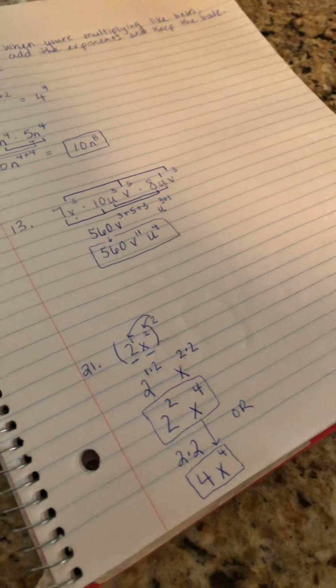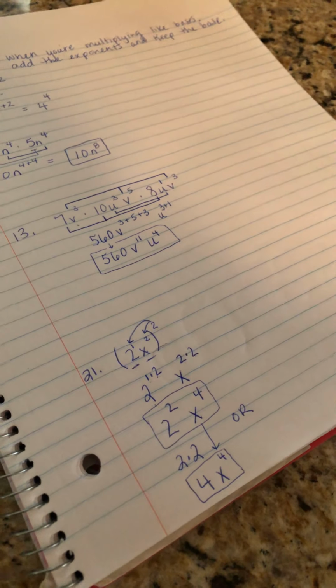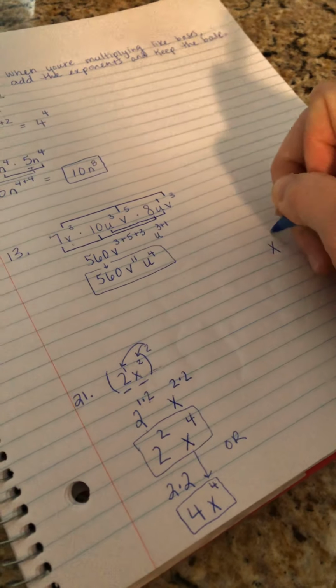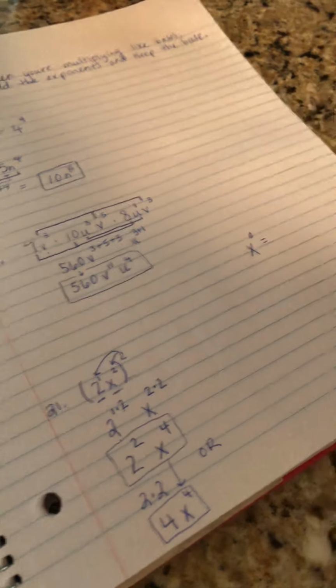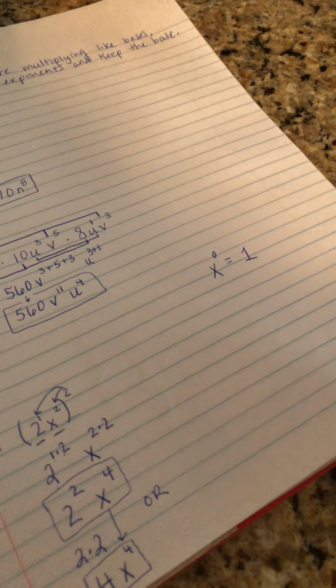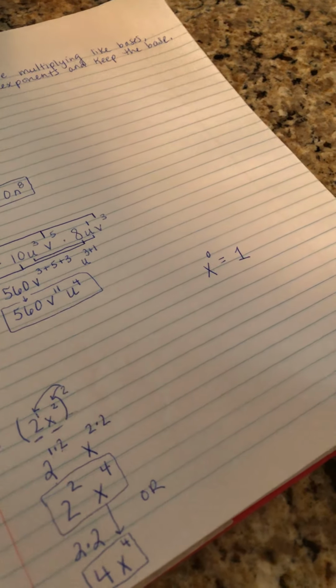All right, I hope that helped you out. I don't think that there are any exponents to the 0 power in this worksheet, but just in case you forgot the 0 power rule, anything to the 0 power is just 1, just the number 1, okay? Good luck.